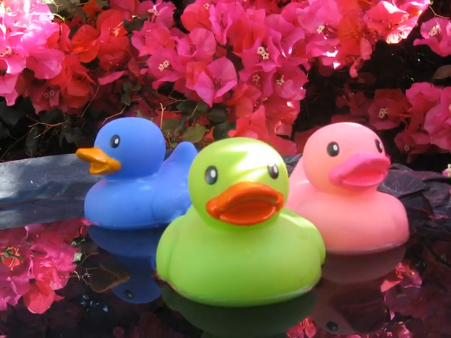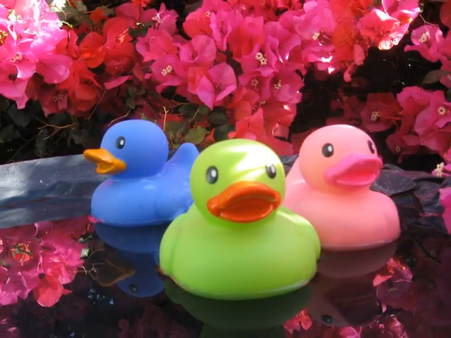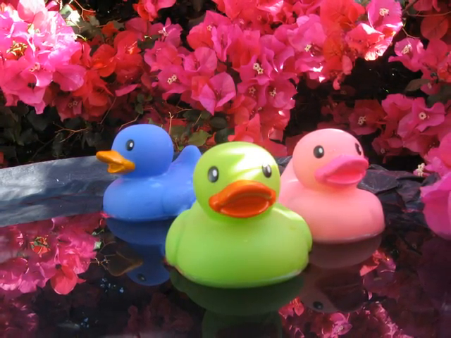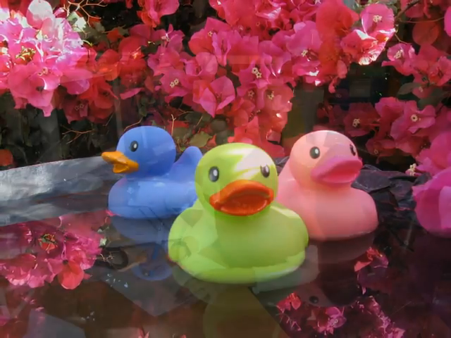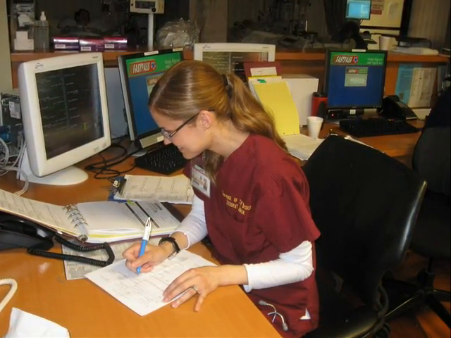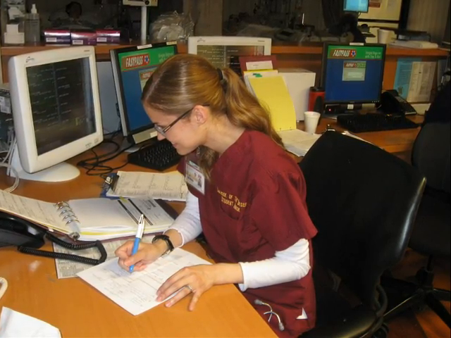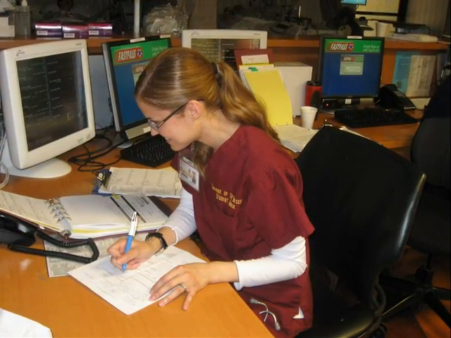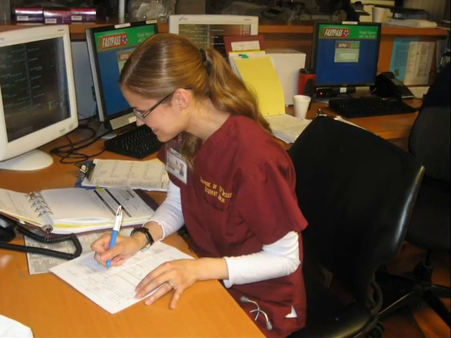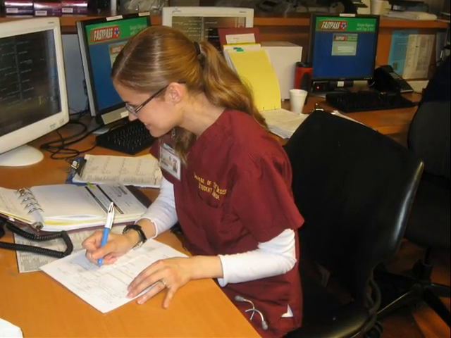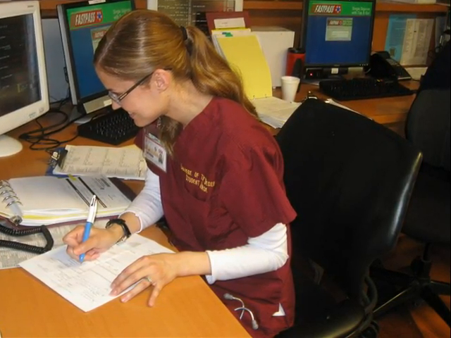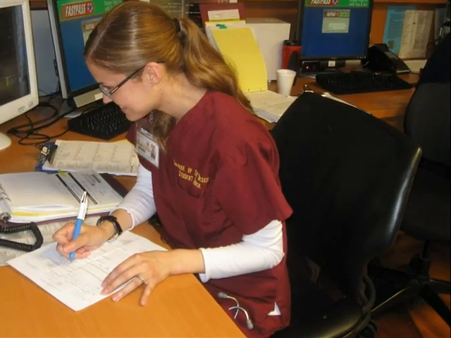So back to that 3 a.m. phone call. Before picking up that phone, make sure that you have your ducks lined up. S is for situation. What is the problem? Assess the patient and gather the medical record data. Next is B for background. What information is relevant? Include the date of admission, diagnosis, and a summary of the medical history and current plan of care.